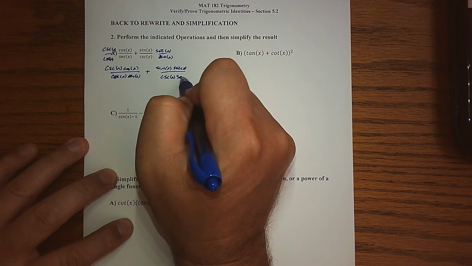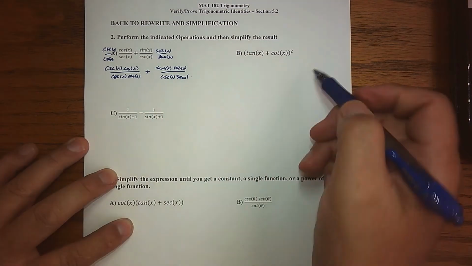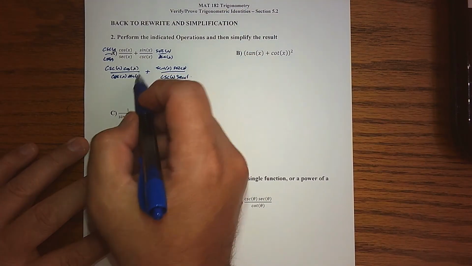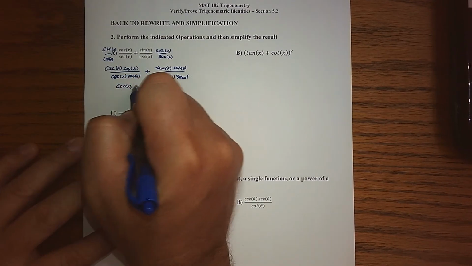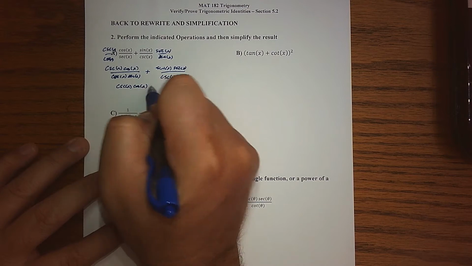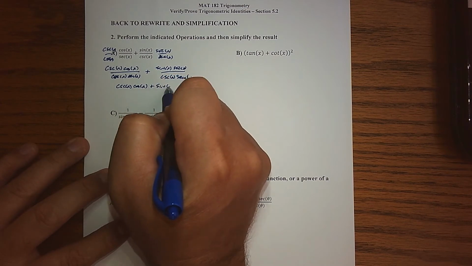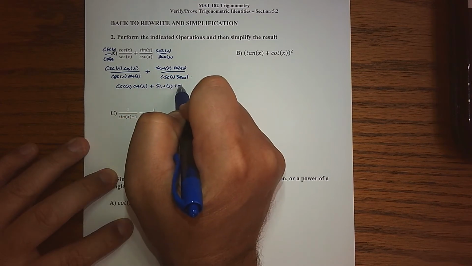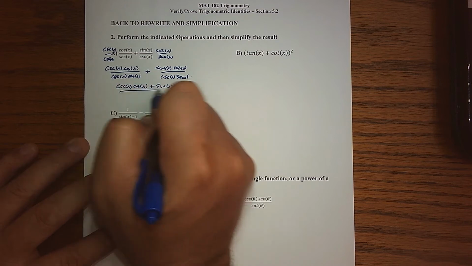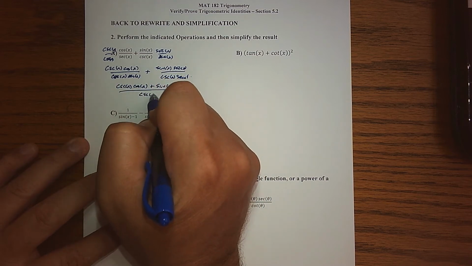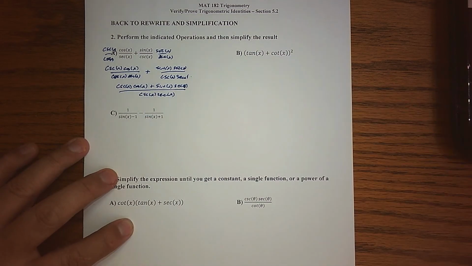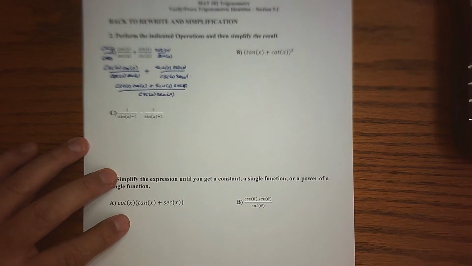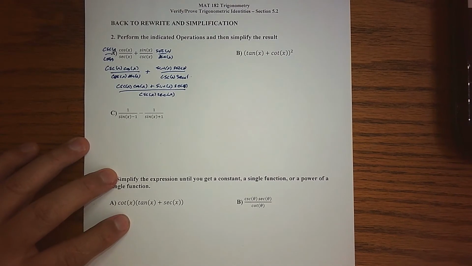Alright, and so now that I have a common denominator, I can perform the actual addition itself. And so what we end up getting is cosecant of x cosine of x plus sine of x secant of x all over cosecant of x secant of x. Alright, and then we would continue simplifying as we move forward there.